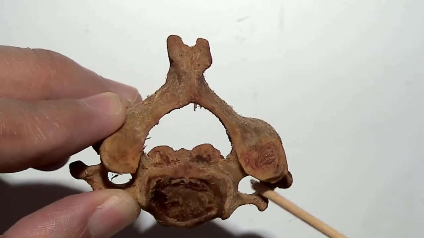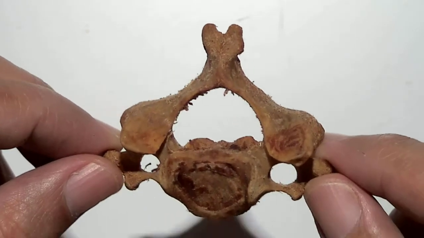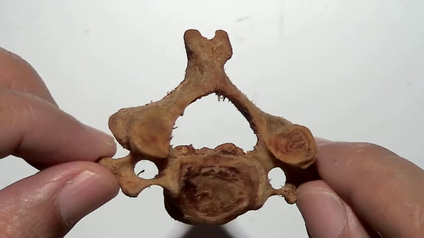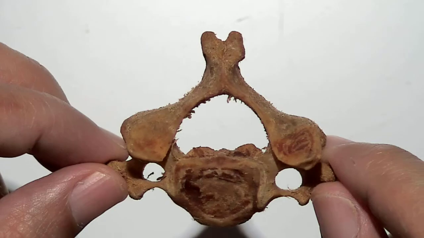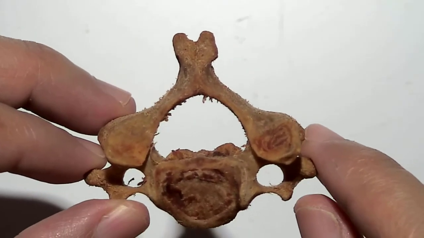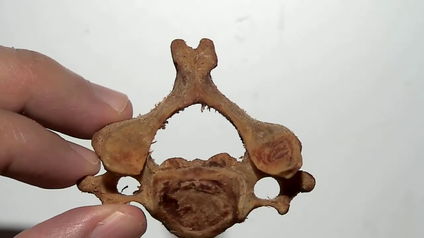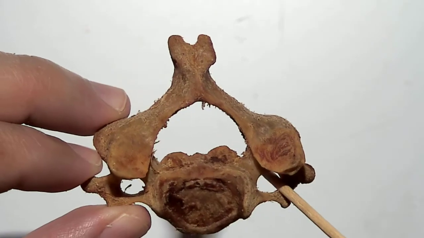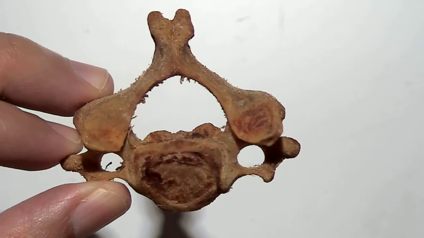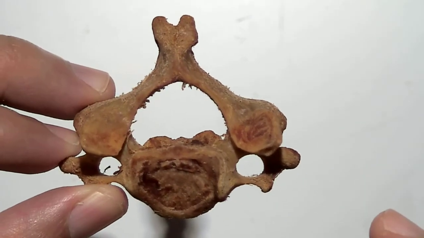Transverse foramen is the English name for the opening. So if there are openings in any structure in the body, including bones, we expect structures to pass through those openings. And the structure that will mainly pass through the transverse foramen would be the vertebral artery.